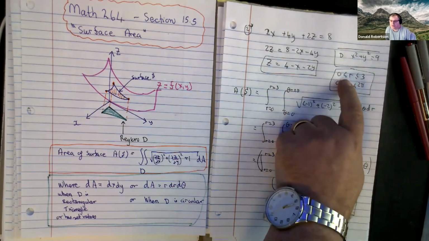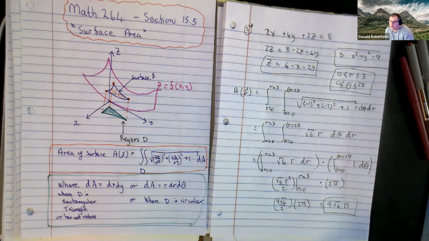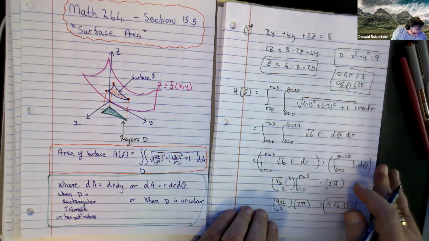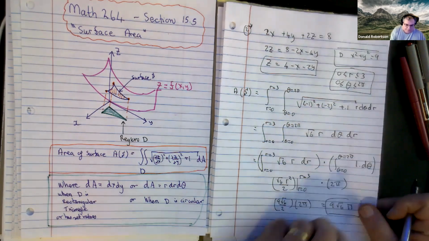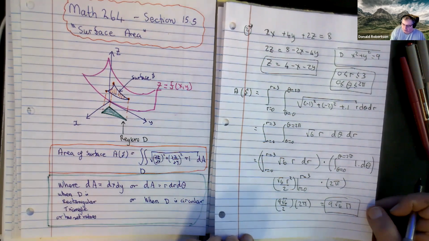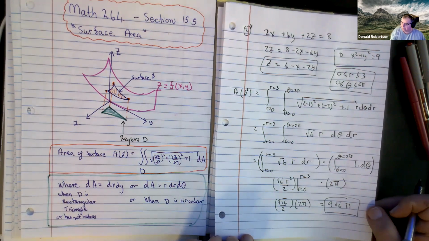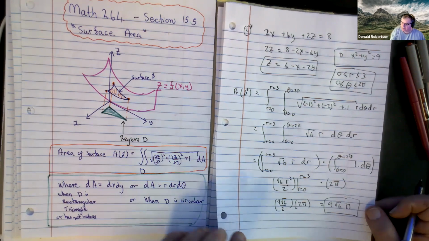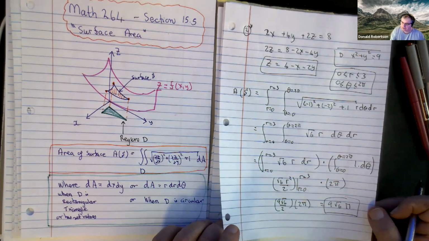Because it was a circle, it seemed reasonable that polar would be a more efficient form than to try and leave it as X's and Y's, which you typically should do, right? Circles are polar; straight line stuff, or rectangles, triangles, etc., tend to be X, Y's. Are we good with that one? Any questions? Okay.